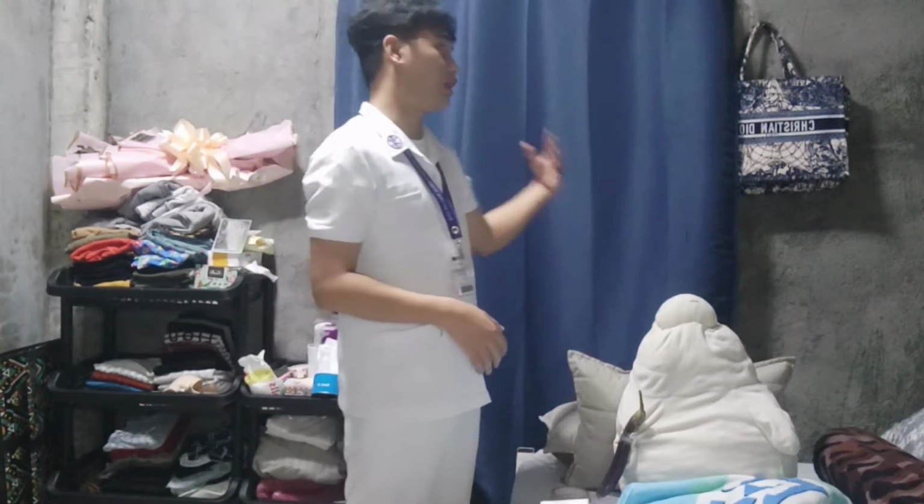So, we need to provide client privacy. This is to eliminate the patient's anxiety and to give the patient privacy, so that the patient can cooperate with the procedure effectively and efficiently. We can do that by closing the curtains and making sure that the windows and the doors are closed. I can see that the doors are closed. Now, next is we need to prepare the client.